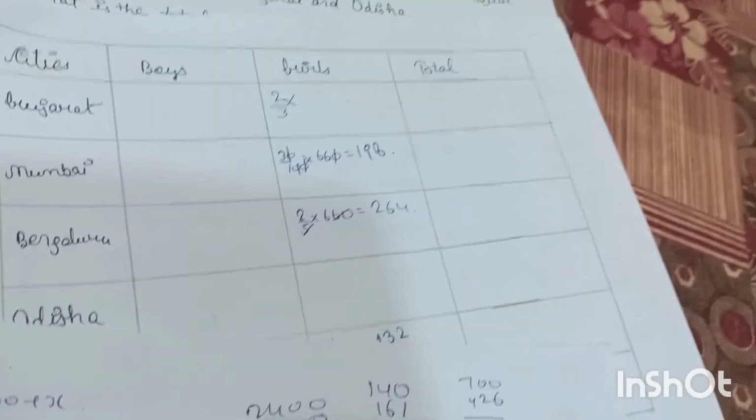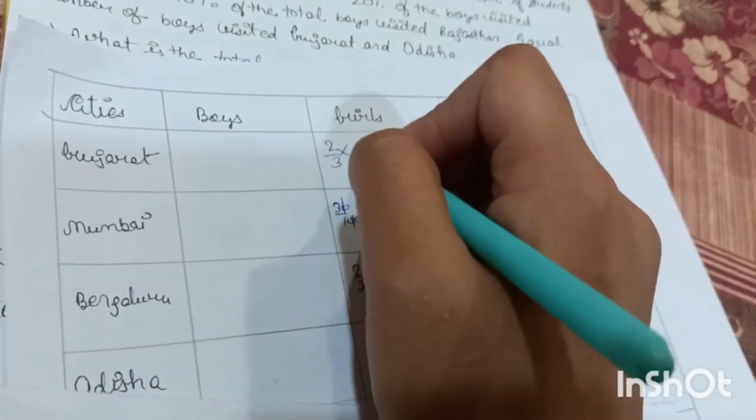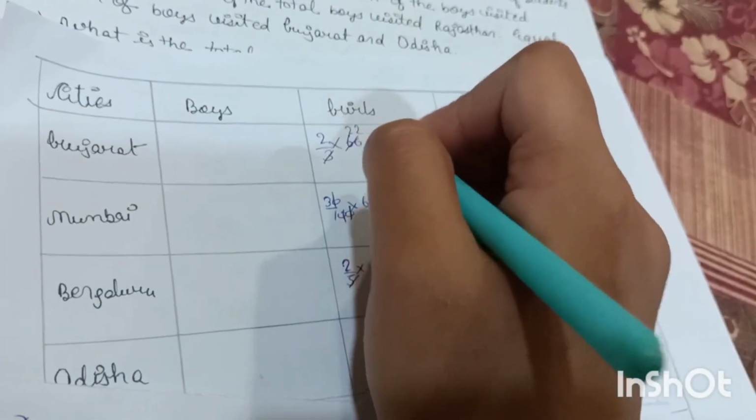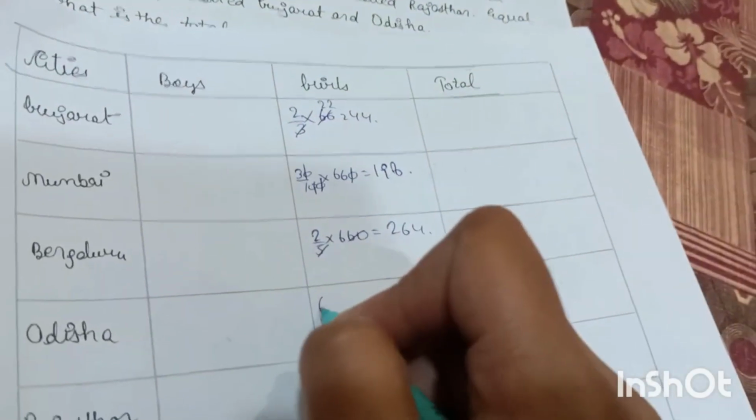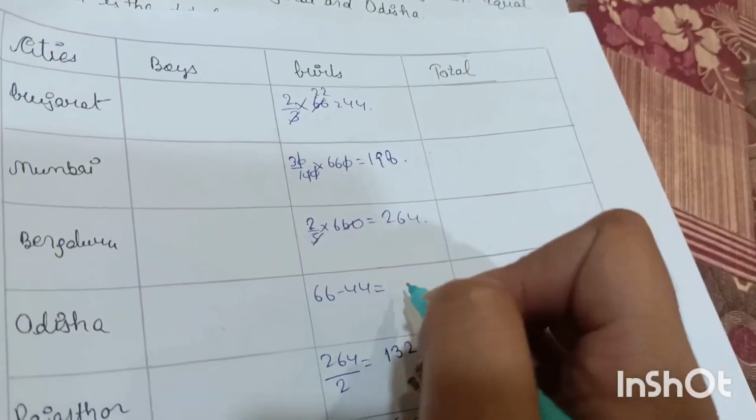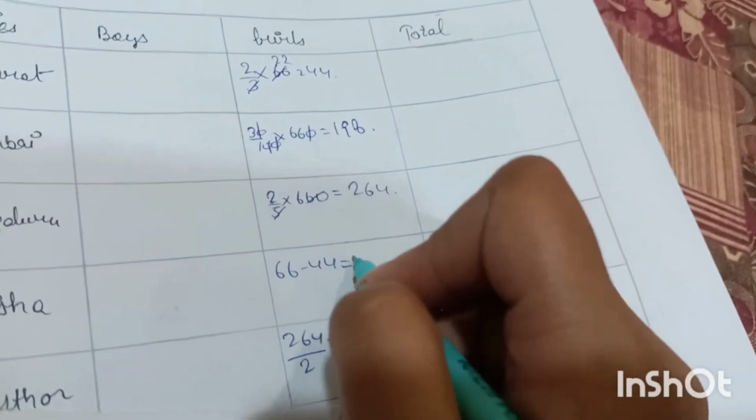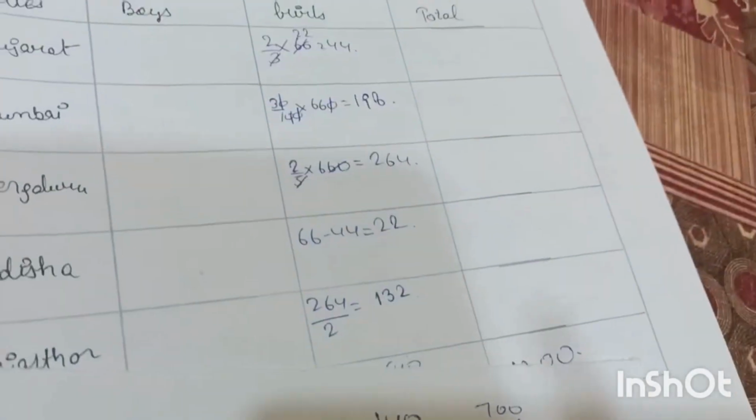Two-third of the remaining is 66. So if you solve it out, you'll get the value as 44. And if you minus 66 minus 44, you'll get the value as 22.